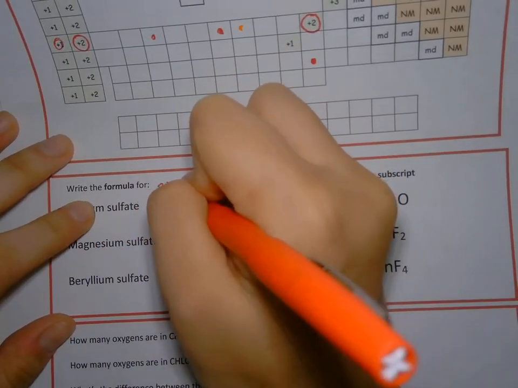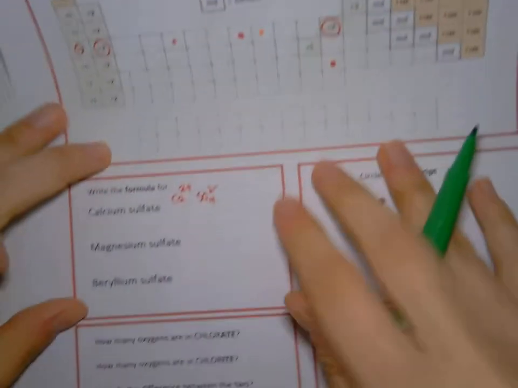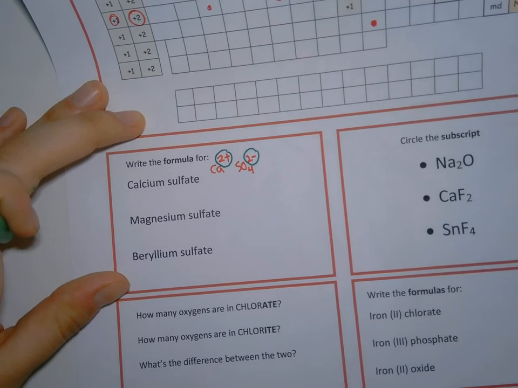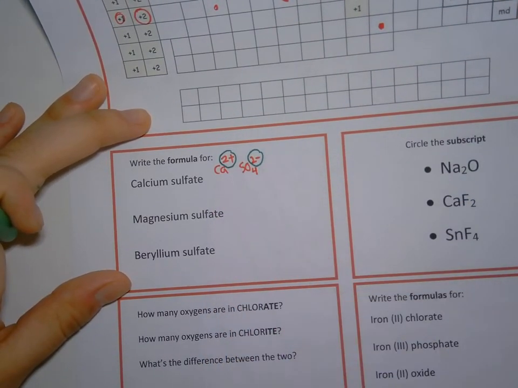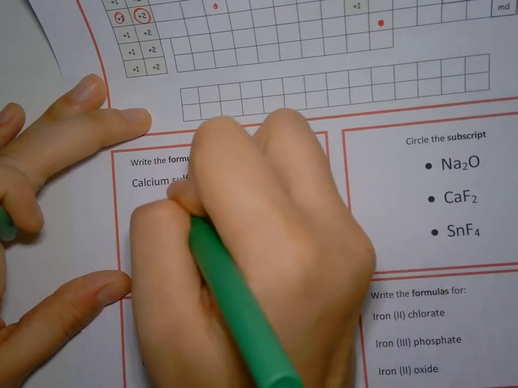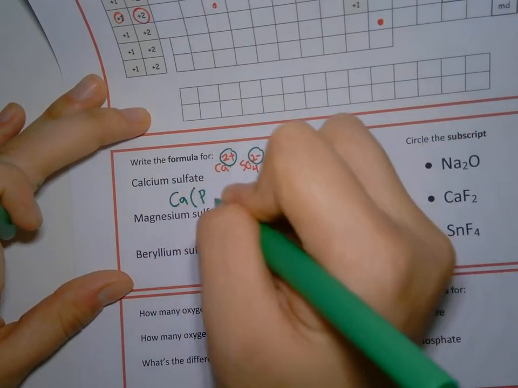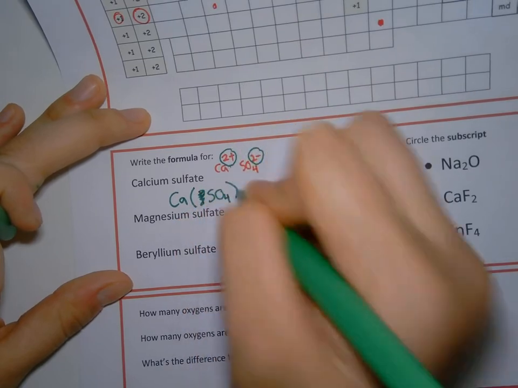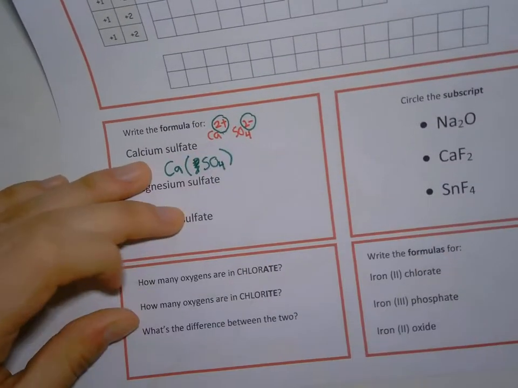Sulfate is SO4 2-. I can see that my charges, 2 positive and 2 negative, cancel out. So this is already ready. I don't need to do anything else because they're already balanced. I just need to write 1 atom of calcium and 1 polyatomic ion of SO4. That's it. Let's move on to maybe a harder one.